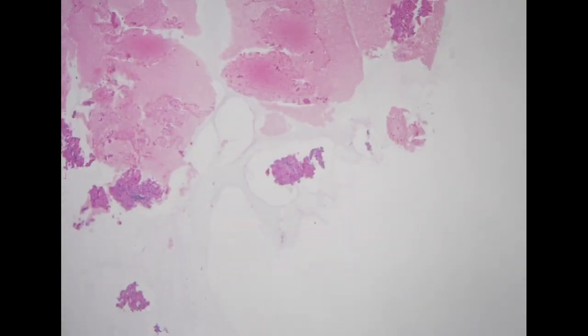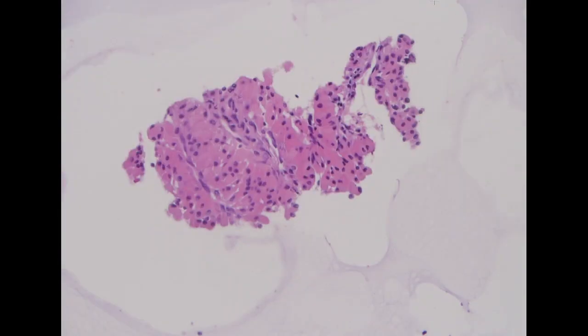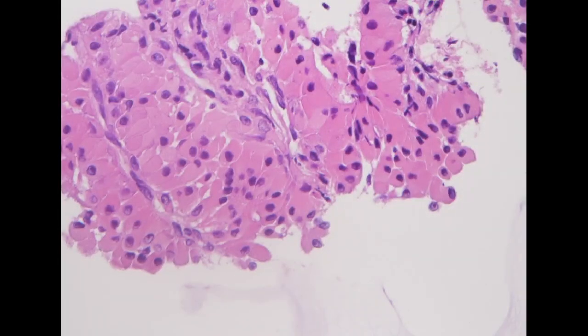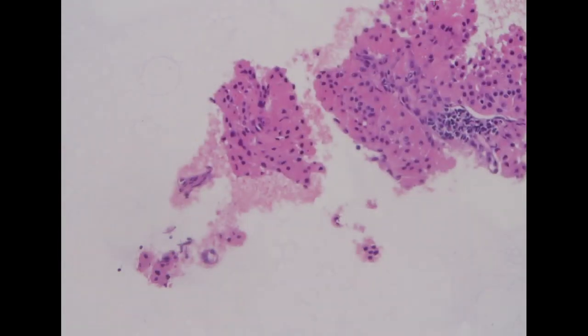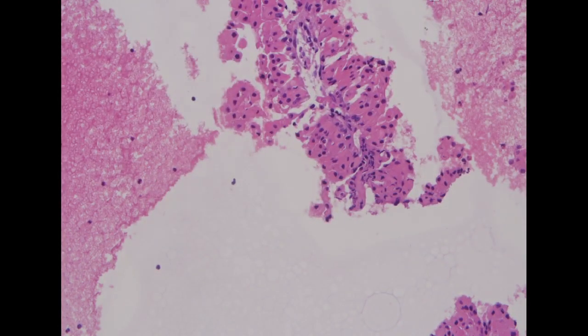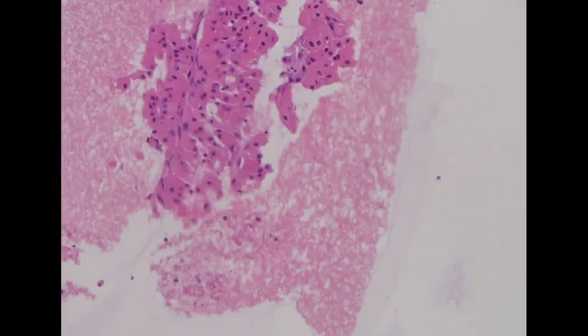Because we do have some residual specimen, I ordered a cell block. In the cell block preparation, you can nicely see these trabecular Sally nests of oncocytic cells in a sheet-like pattern. So this is compatible with oncocytoma or nodular oncocytic hyperplasia.